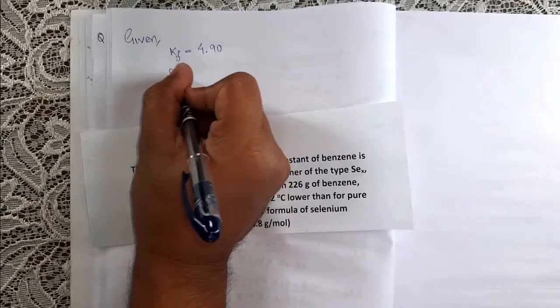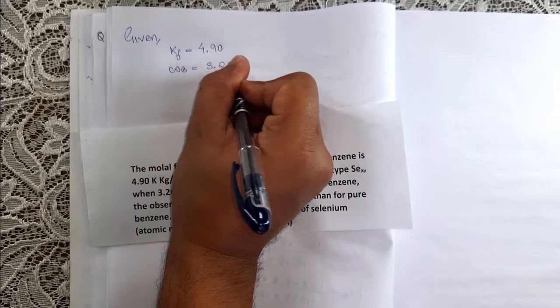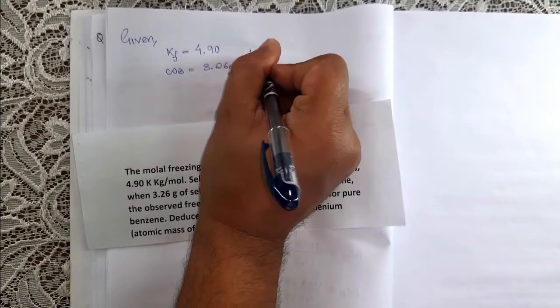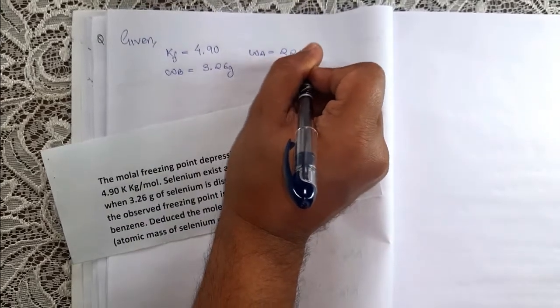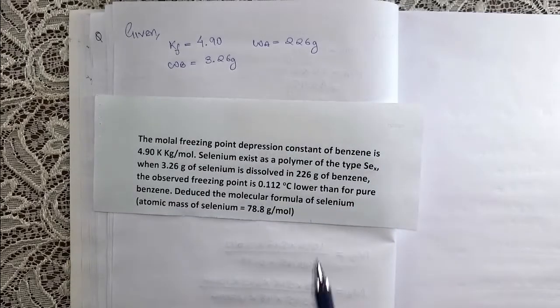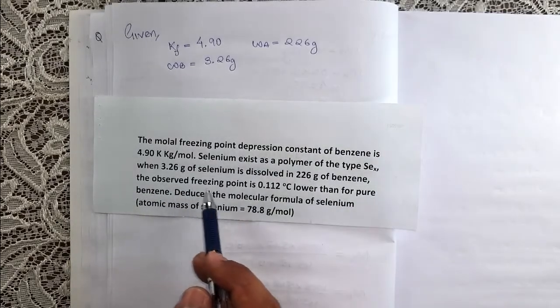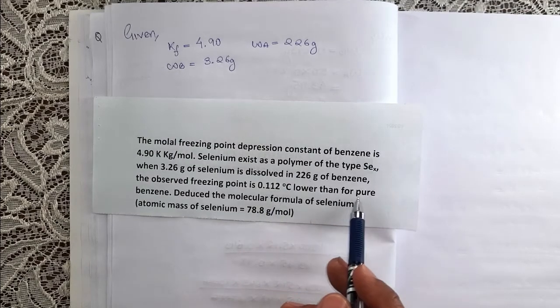The first one will be WB, which is 3.26 gram. The second one will be WA, which is 226 gram of benzene. The observed freezing point is 0.112 degrees Celsius lower than for pure benzene.